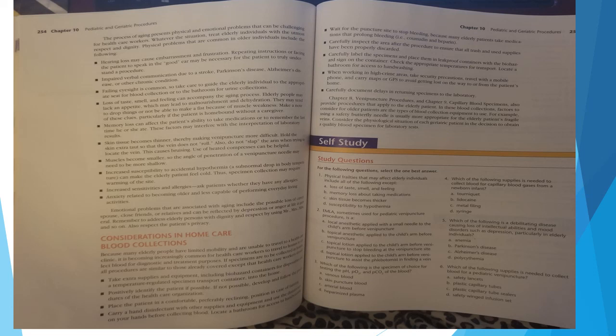Place the patient in a comfortable, preferably reclining position in case of fainting. Carry hand disinfectant and other supplies and equipment, and use the disinfectant on your hands before collecting blood. Locate a bathroom for access to hand washing. Wait for the puncture site to stop bleeding because many elderly patients take medications that prolong bleeding. Carefully inspect the area after the procedure to ensure that all trash and used supplies have been properly discarded. Carefully label the specimens and place them in leak-proof containers with a biohazard sign on the container. Check the appropriate temperatures for transport. Locate a bathroom for access to hand washing.